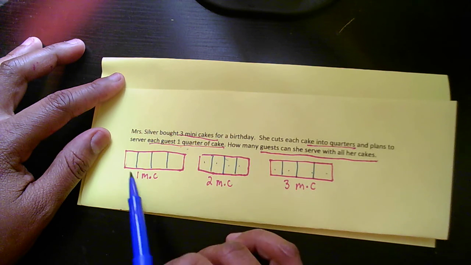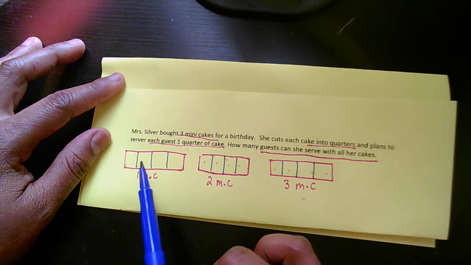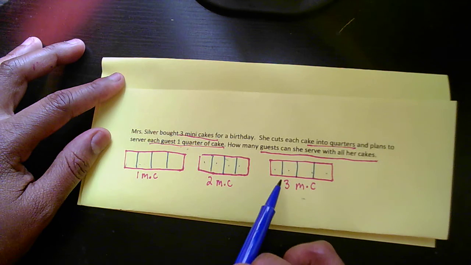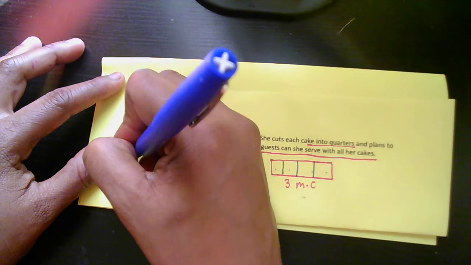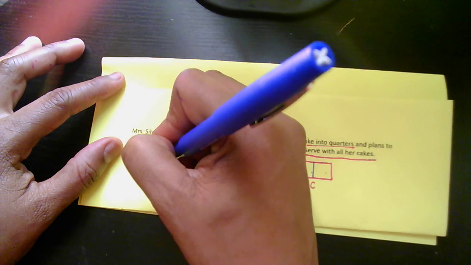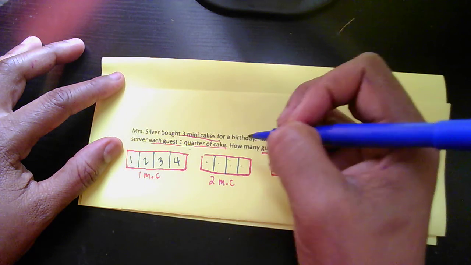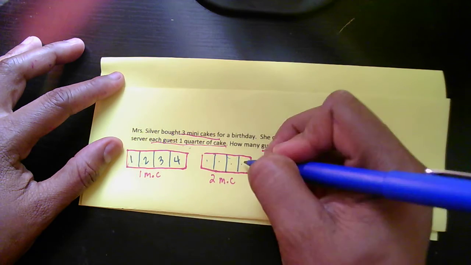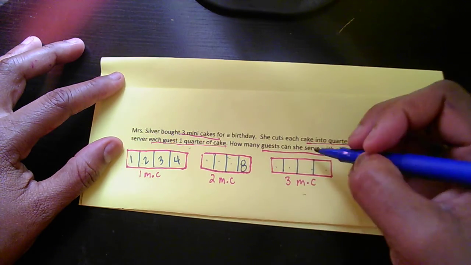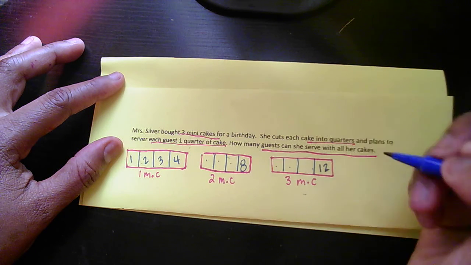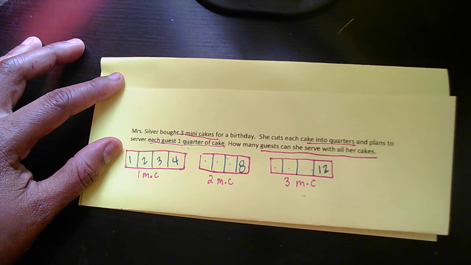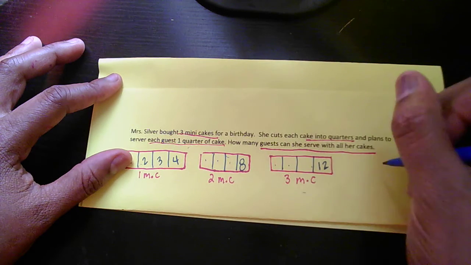So now, here are my 3 mini cakes. I cut them in quarters, in 4s. Now I need to find out how many guests can she serve with all her cakes. So here's 1 piece, 2, 3, 4. If this is 4 and I double it, it's going to give me 8. If I add another 4, that's going to be 12. So she can serve how many?